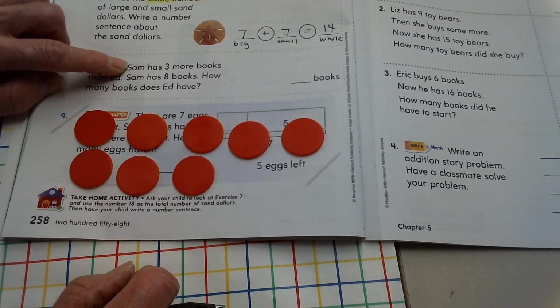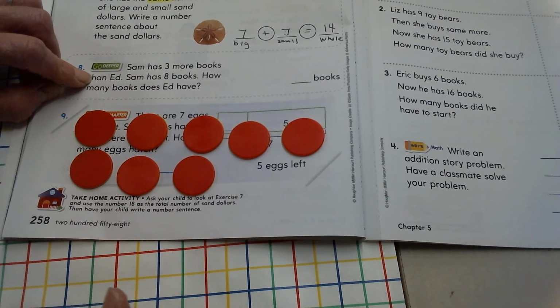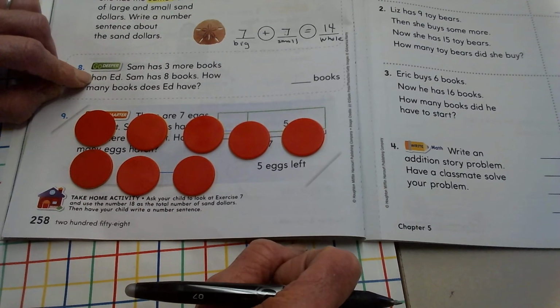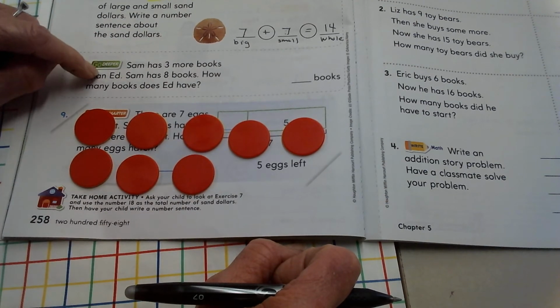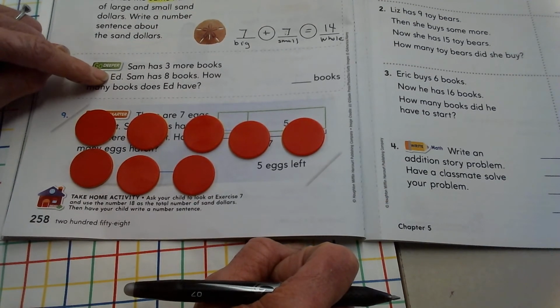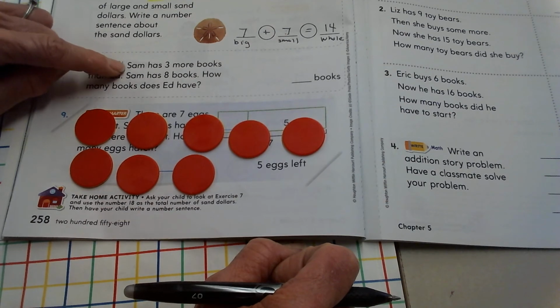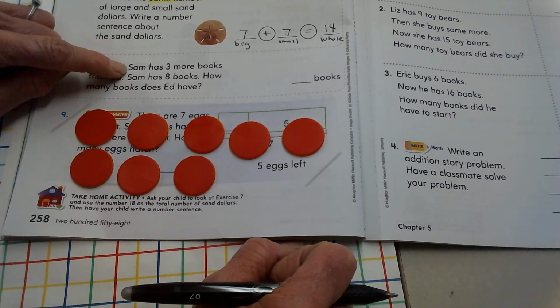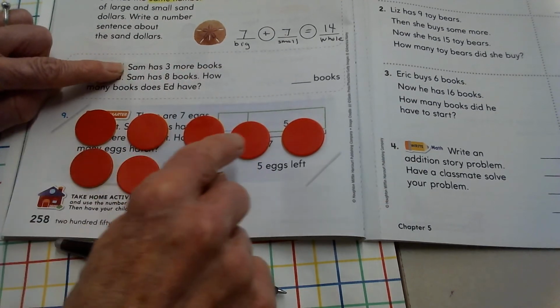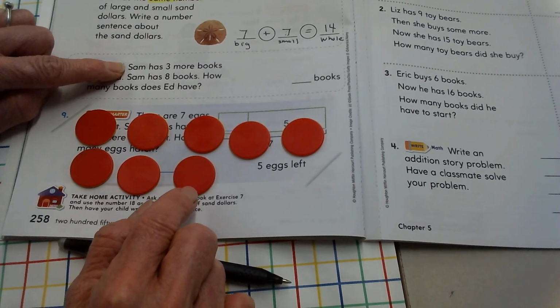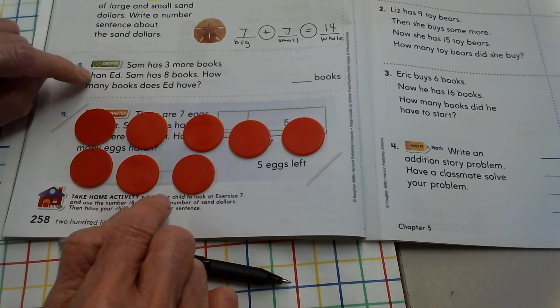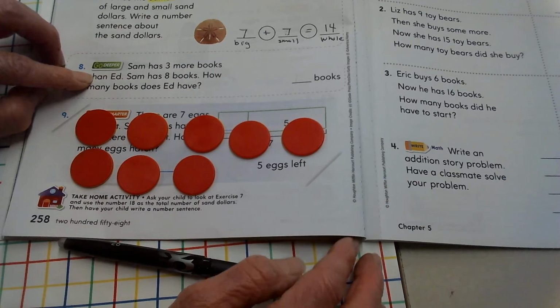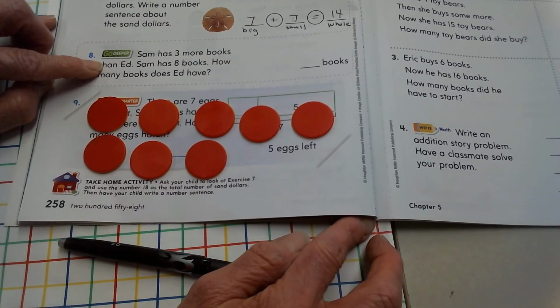Sam has 3 more than Ed. I'm not going to add 3 books. It doesn't say add 3, that Ed has 3 more. It says Sam has 3 more than Ed. So if Sam has 8, and the 8 is 3 bigger than Ed, how many does Ed have?